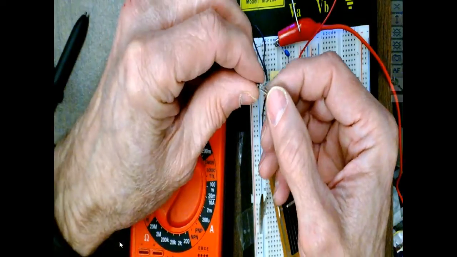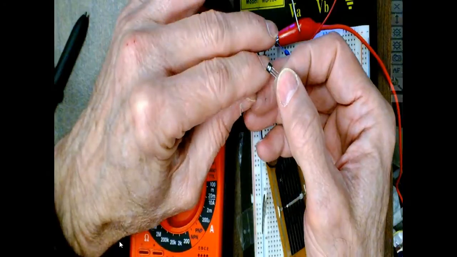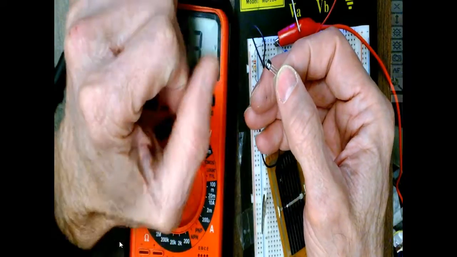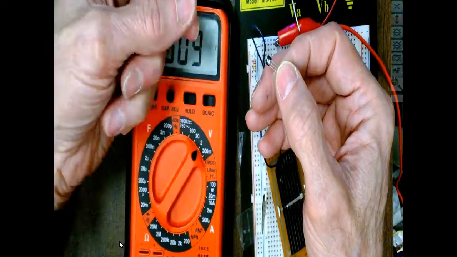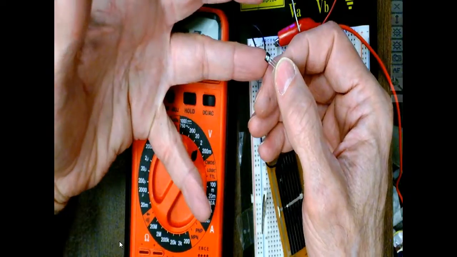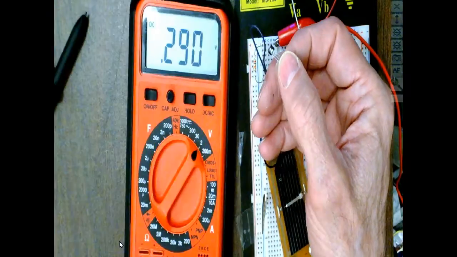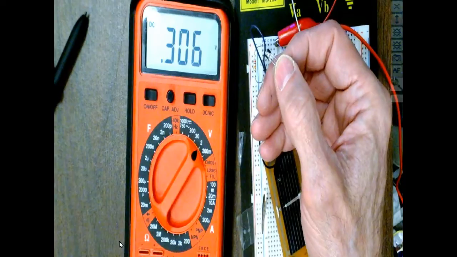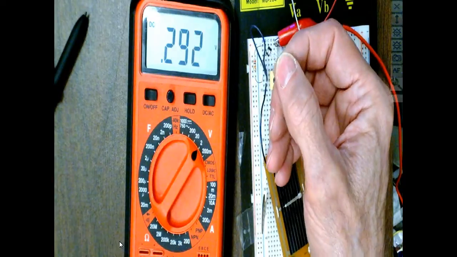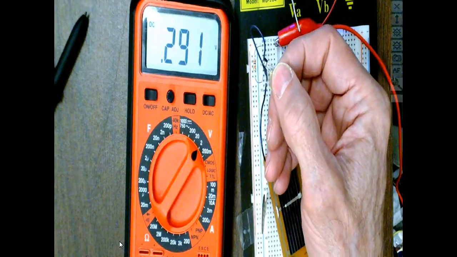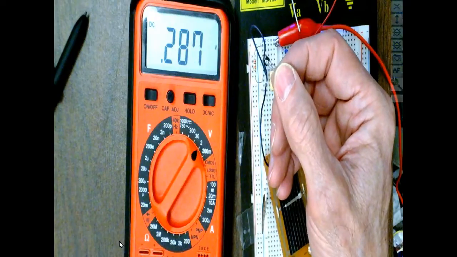So what this does is we'll bring one magnetic field up to it, and it'll turn on. And then we bring the opposite magnetic field up, and it will turn off. So latching means once you turn it on, it's going to stay on until you turn it off. So this kind of works like a manual light switch.